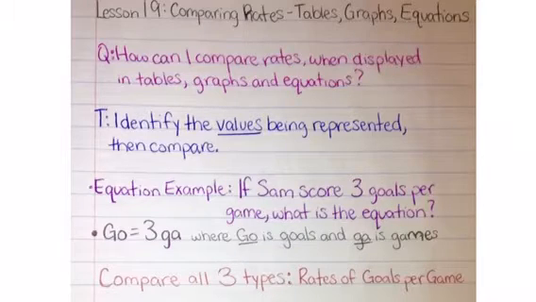So that data, however, isn't always displayed the same way. Sometimes it's displayed in a graph, sometimes it's in a table, sometimes it's an equation, sometimes it's in a double number line that we're going to look at. More than likely, most of the time it's in words or a word problem or written out in a sentence. We're going to learn how to compare those rates today. And it's actually not all that complicated. The task we'll perform in order to do that is to identify the values being represented and then compare.